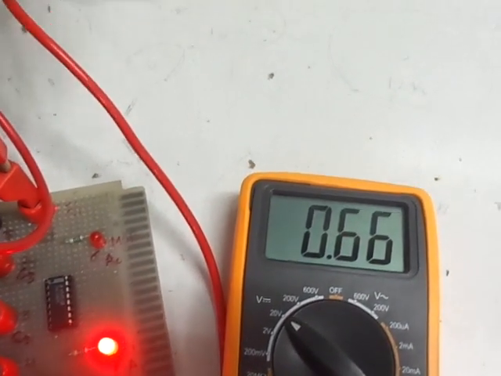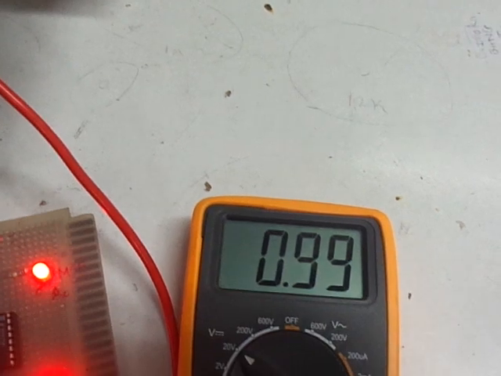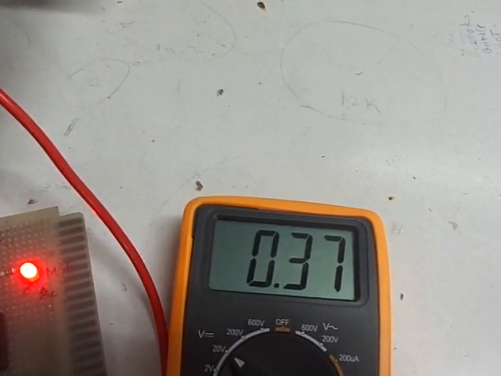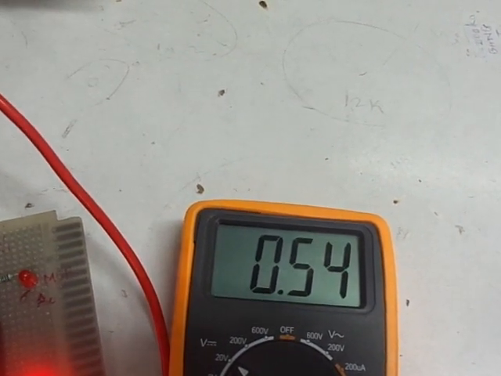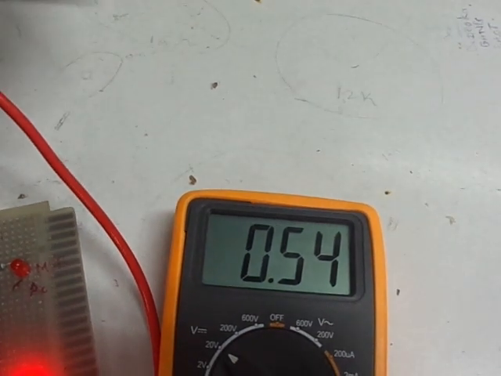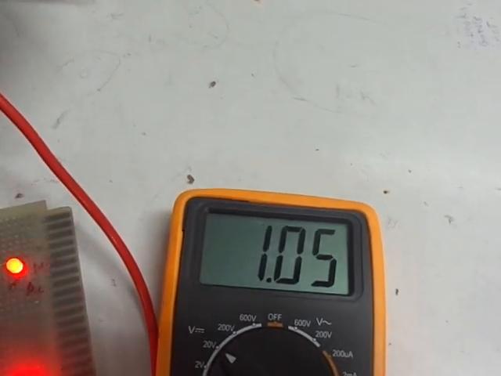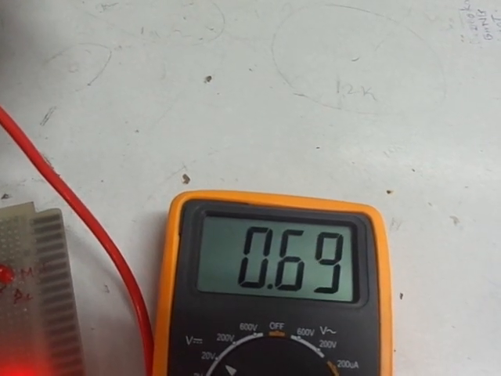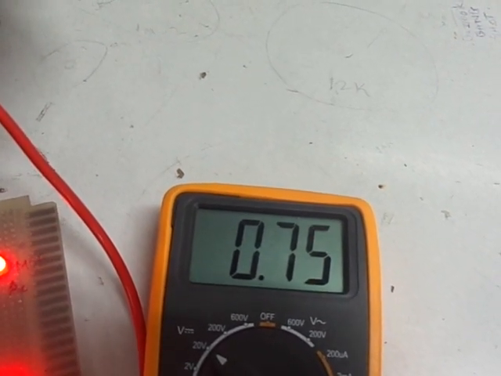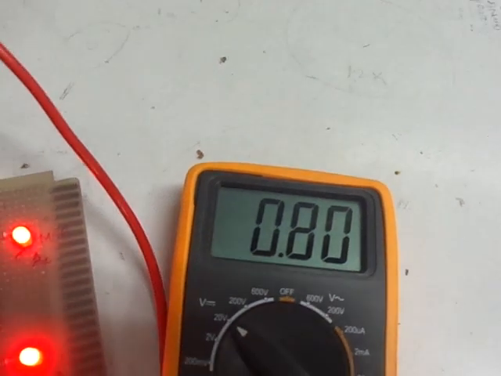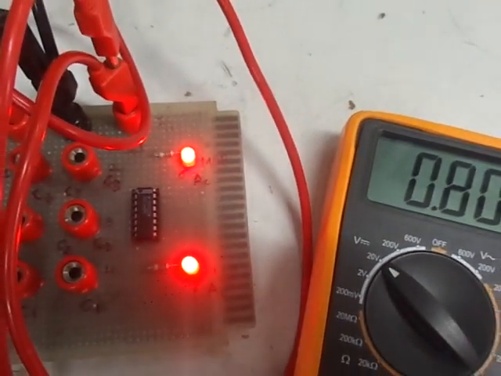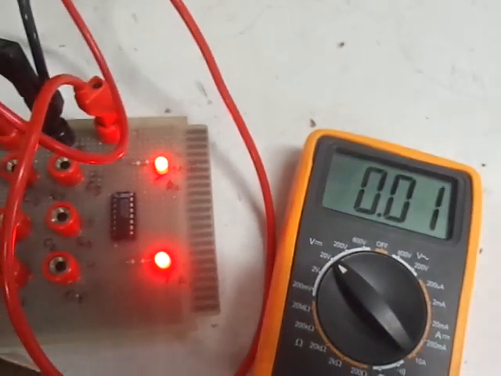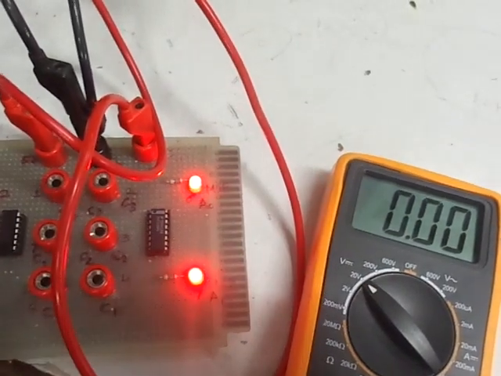If I take the last condition, that is greater than 750 millivolts and less than 1 volt, so it is greater than 750 millivolts. Both the LEDs are glowing, which means the output is 1 1.